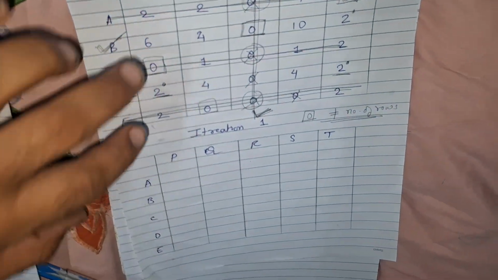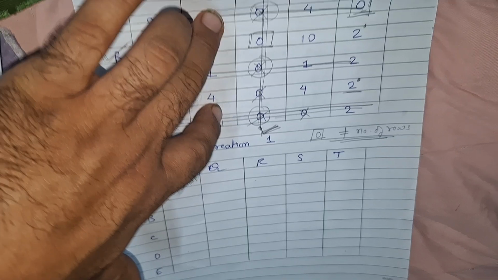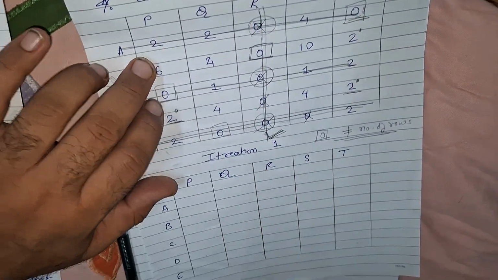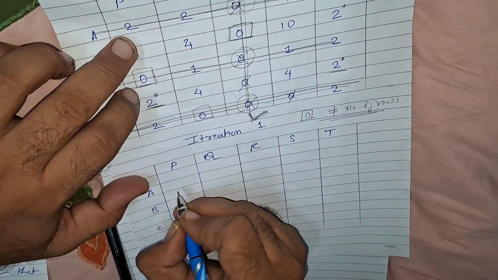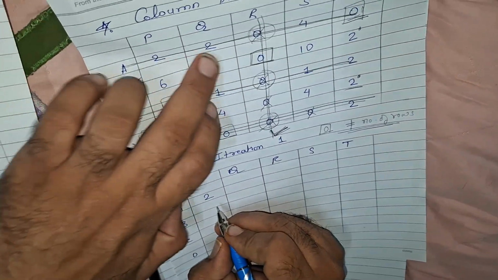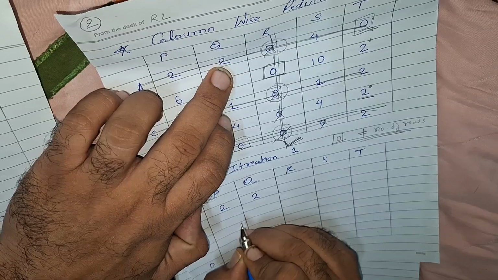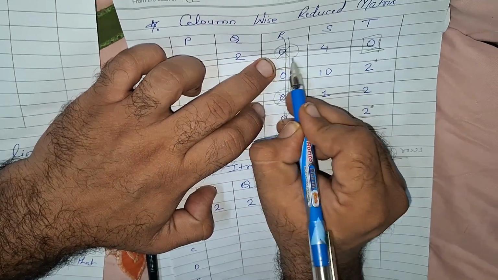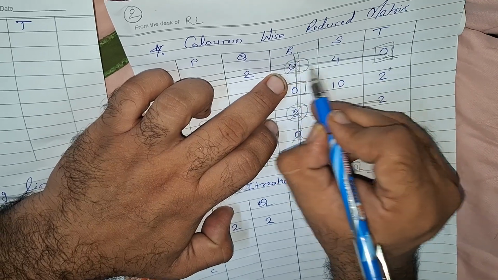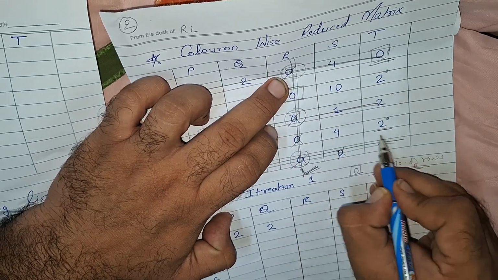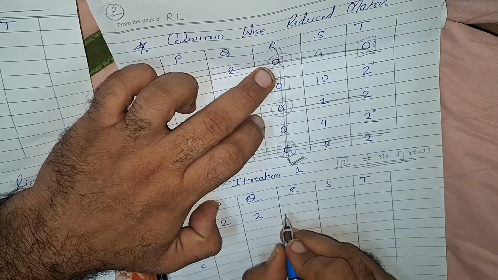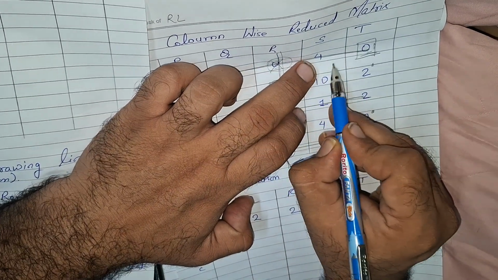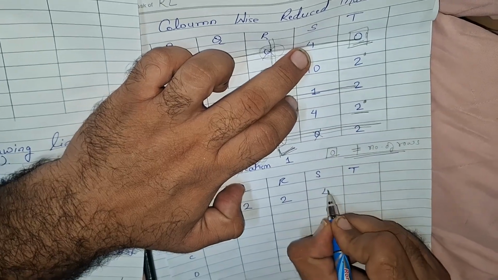One more rule, on a line the number should be kept as it is. So see here in this scenario, this 2 is on a line, so keep it as it is. This 2 is on a line, keep it as it is. But see here, this is on an intersection. Intersection means it is making a plus sign. So here, what is the minimum number? That is 2. Just give plus 2. Same way here, 4 is on a line, keep it as it is.